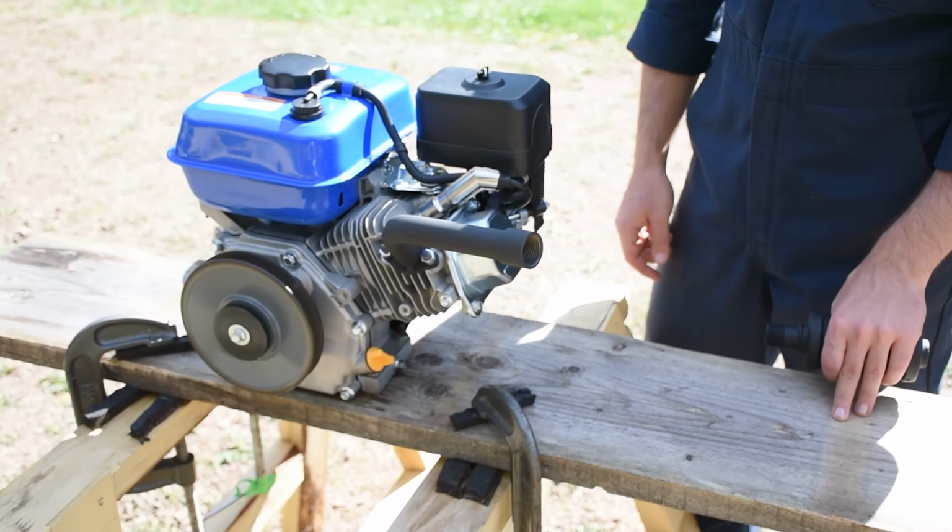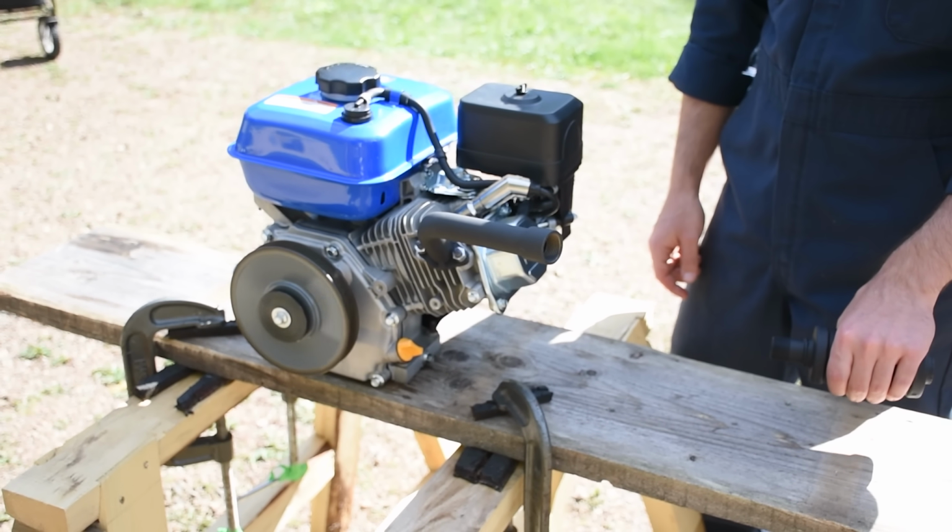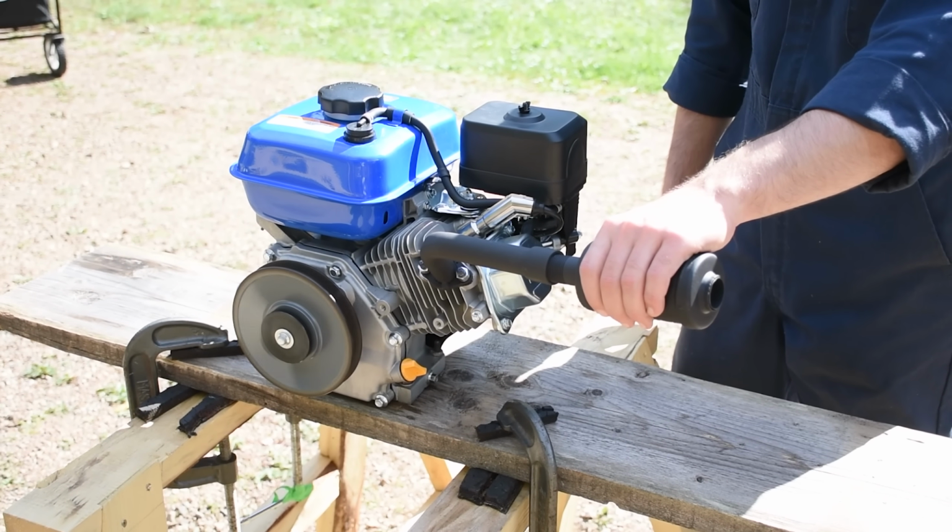You can hear a direct comparison between the muffled and unmuffled exhaust in this demonstration.